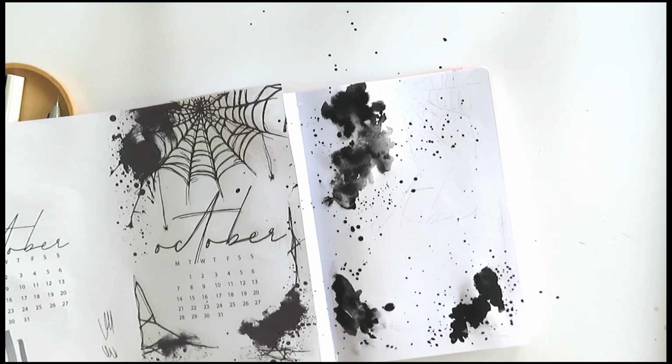Okay, so now we're going to have to leave it to dry, aren't we? Because we need to work over the top of it. So up to you. Go have a cuppa, or get the hairdryer out, whatever you want, and then I'll come back when it's dry and we'll add in our detail.